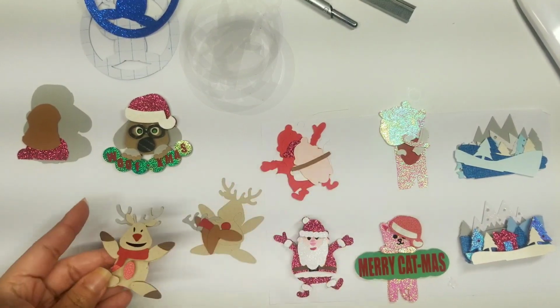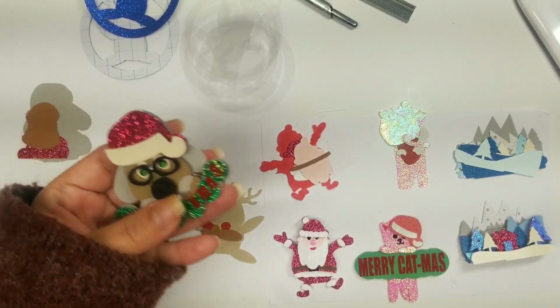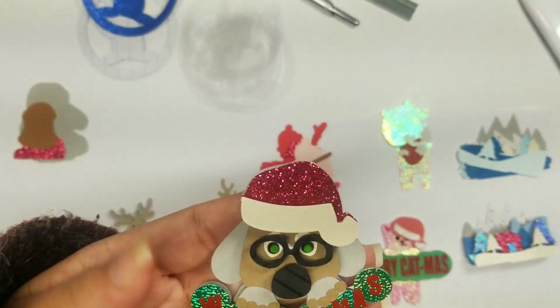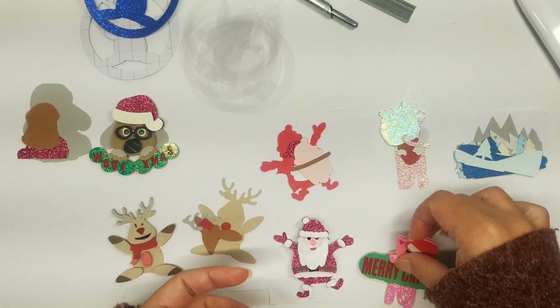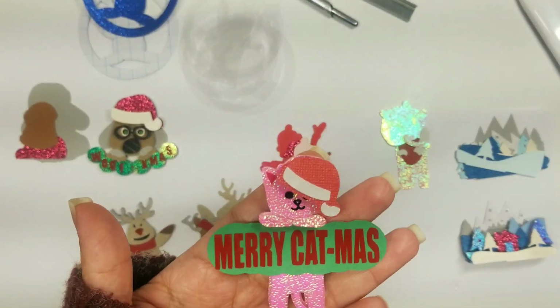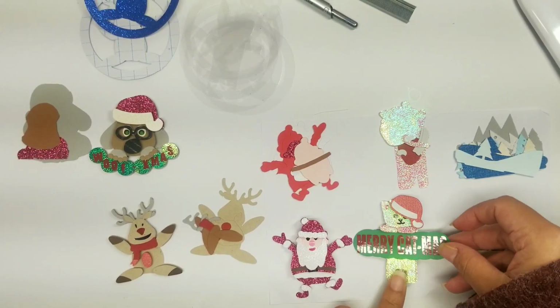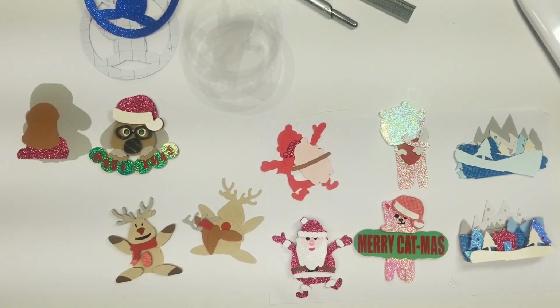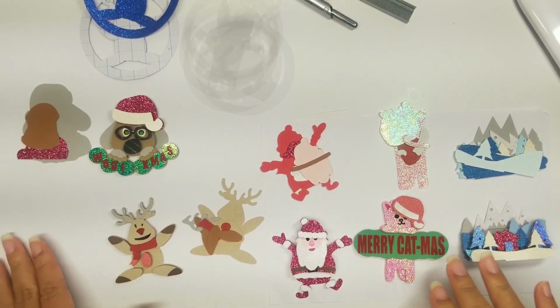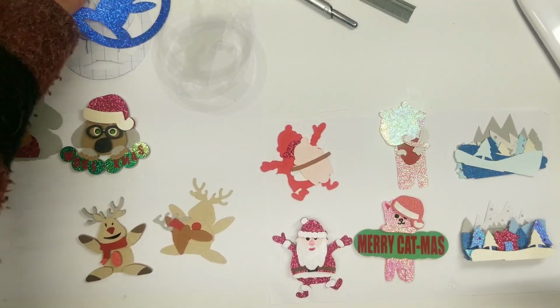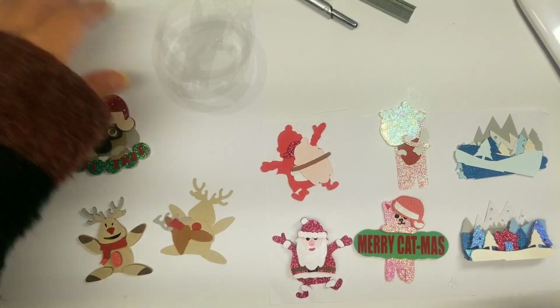This is my Rudolph. It's also very cute. This design also has a dog with glasses on it and a cute cat for those who like animals or have pets. So this is pretty much what we are going to need.